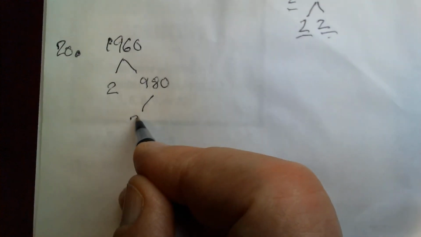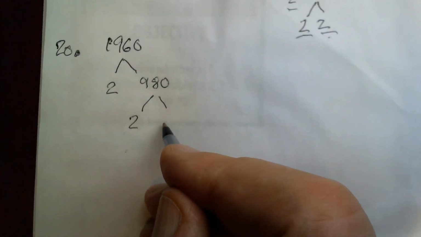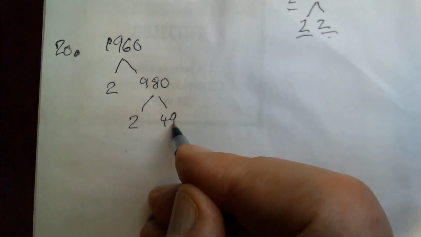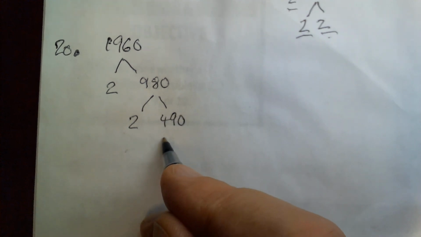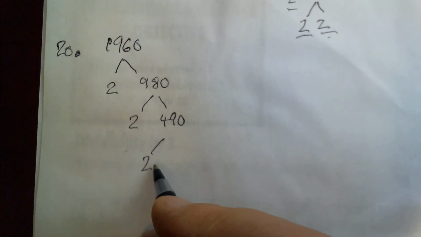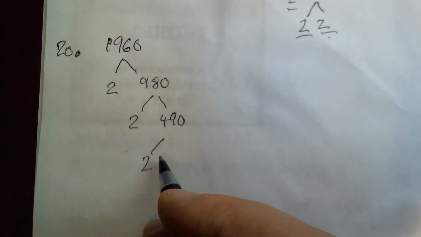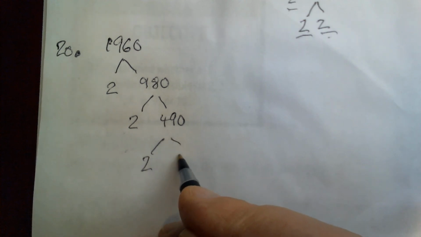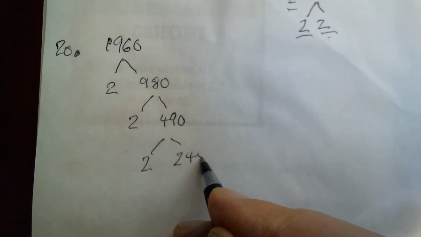And we can factor that as 2 times 490. And that can be written as 2 times 245.